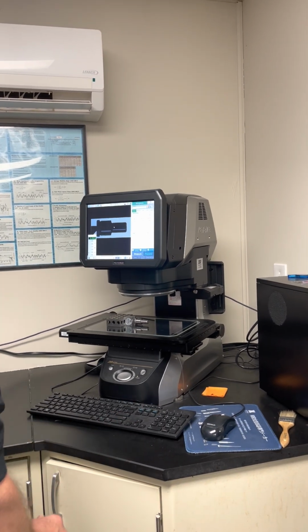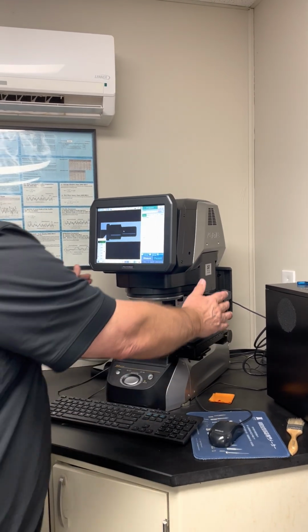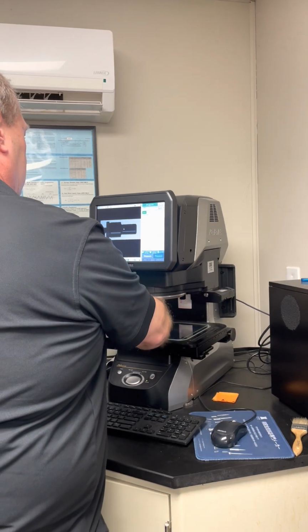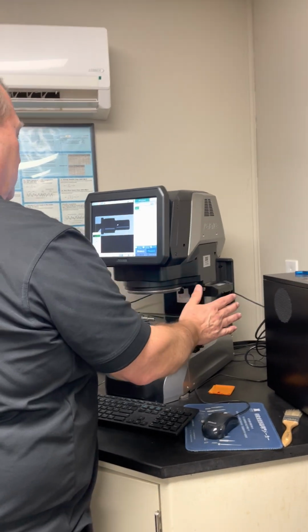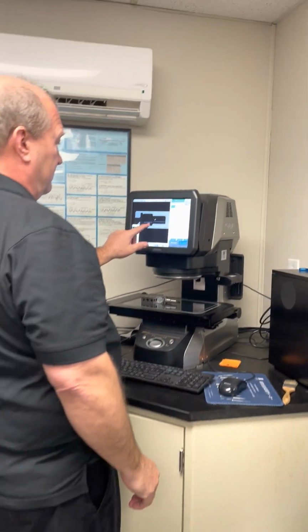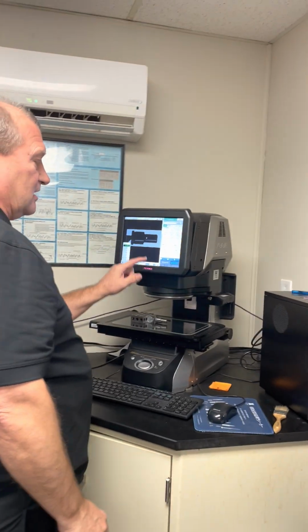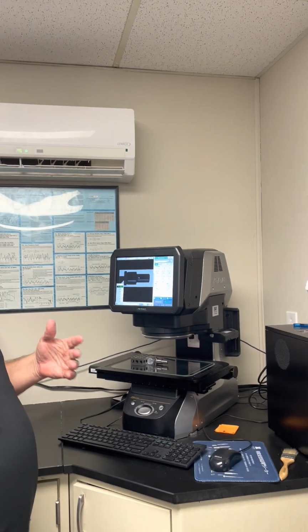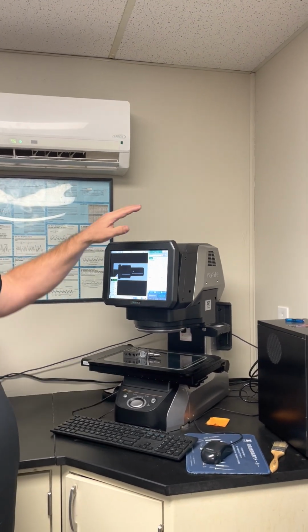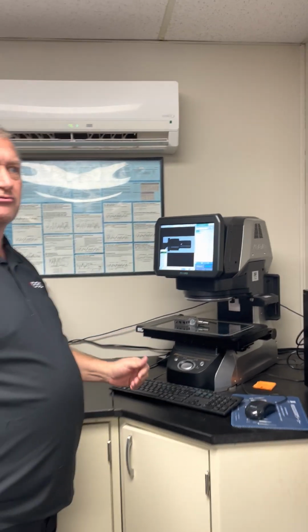Okay. Now, one thing that I'm seeing here is you have this area that's shining, a glare, so maybe what I would probably suggest is get some type of shroud to put onto that. Okay.